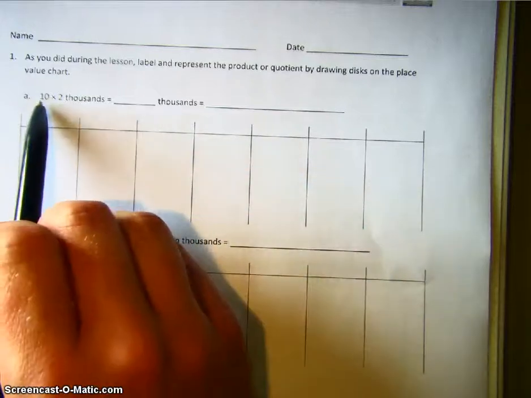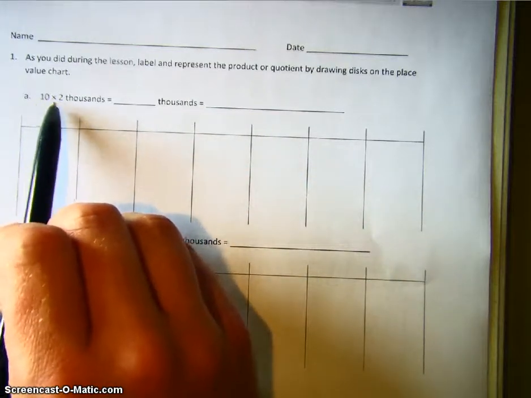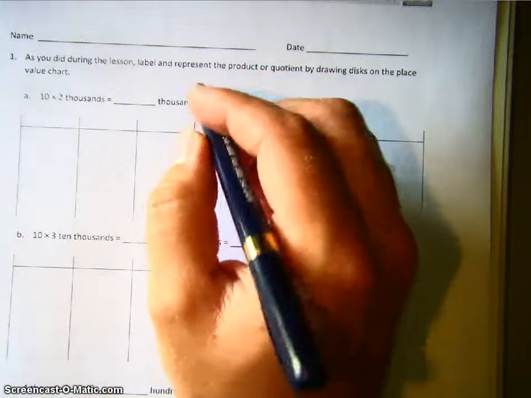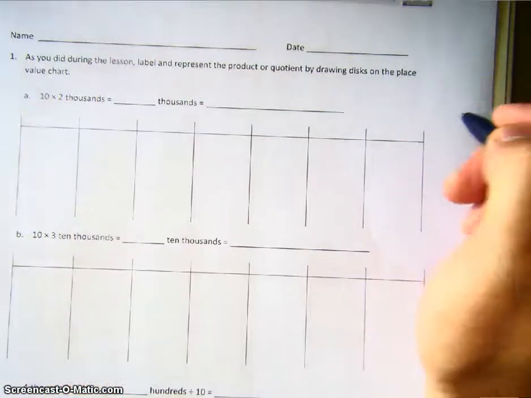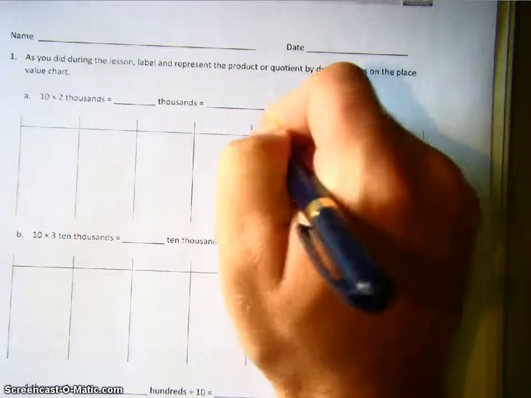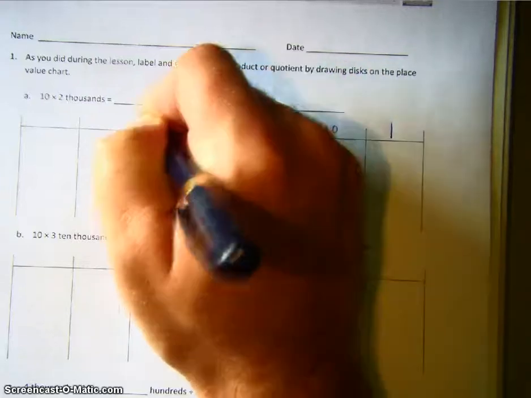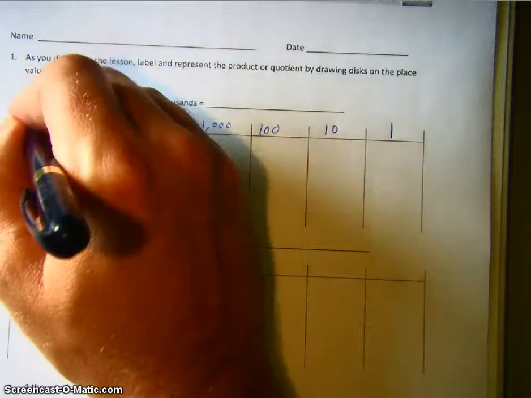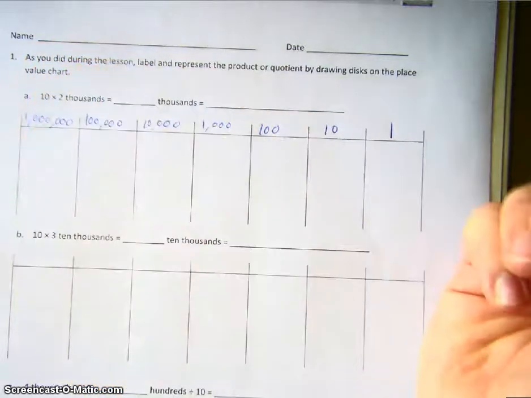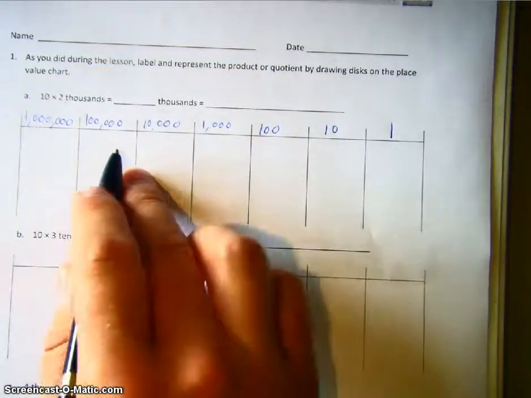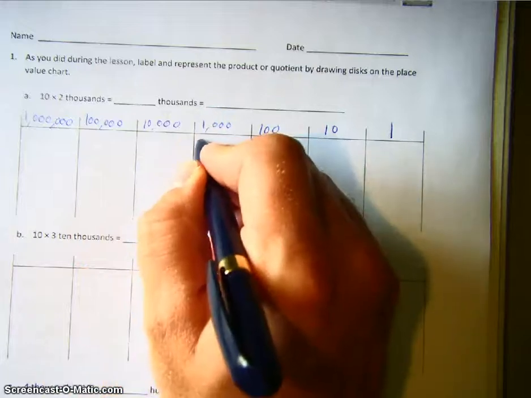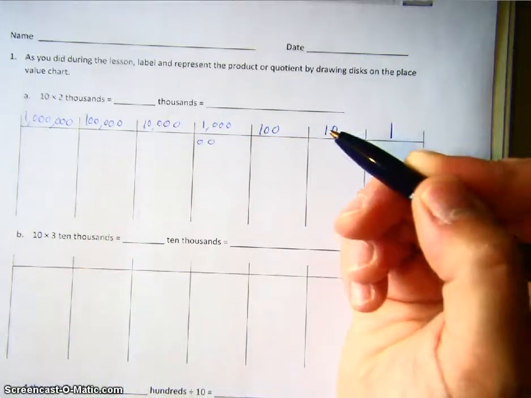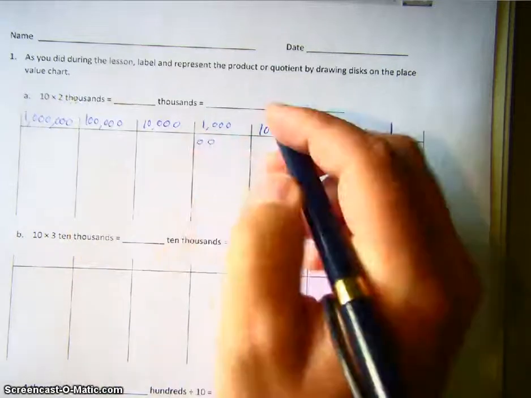So first we have 10 times 2000s. So what we're going to do first is we're going to label our place value chart. And we start off with the ones place. We can label that out. Okay, so first we have 10 times 2000. So we're going to go to the thousands place. We're going to draw 2 circles. Okay, so next what we need to do is to multiply those 2000s times 10.